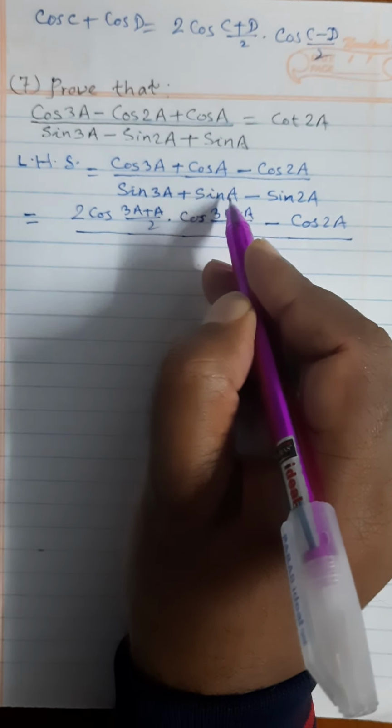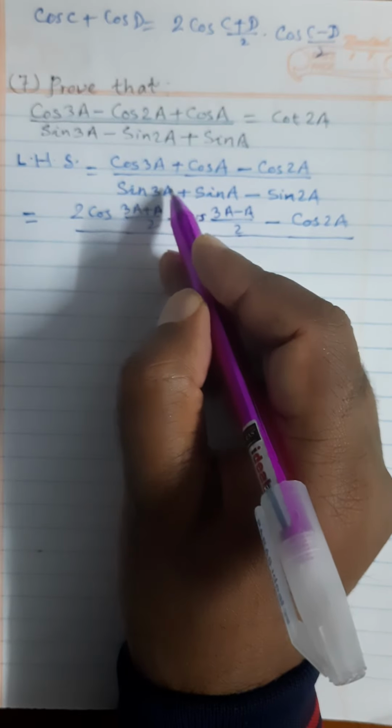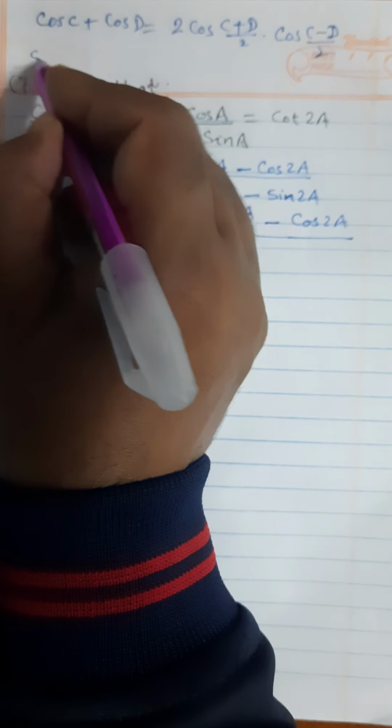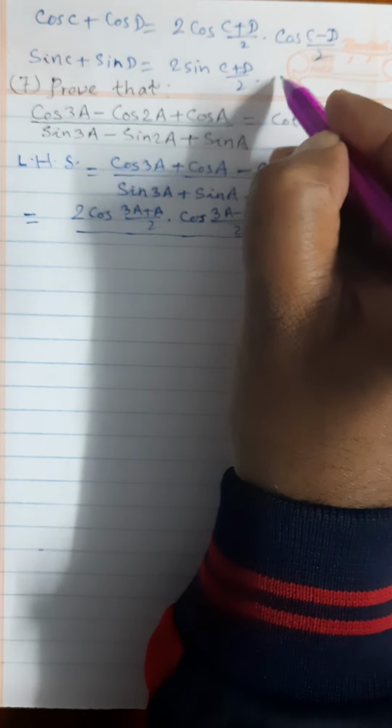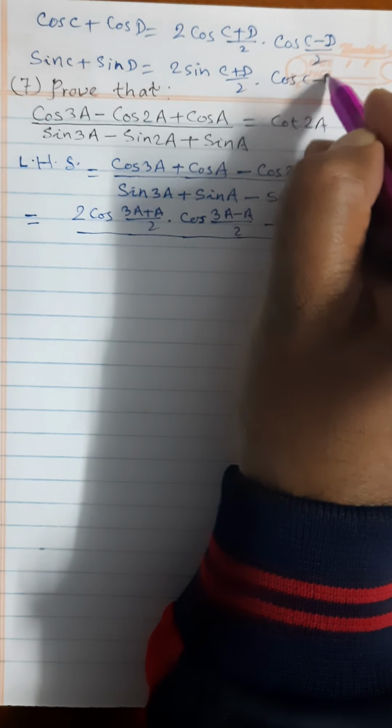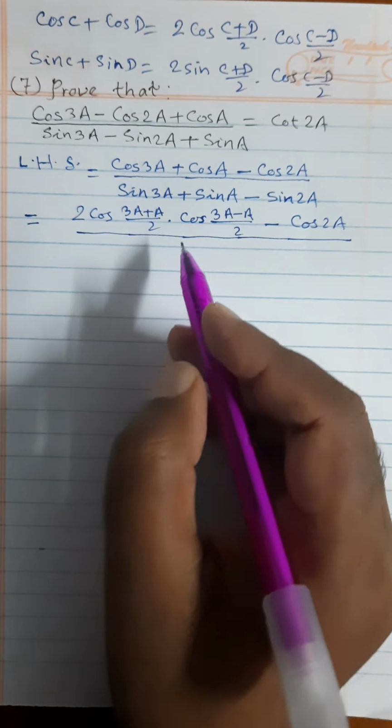Over, the sin c plus sin d formula we can use. Here in place of c 3a, in place of d we have a. Our formula for sin c plus sin d is 2 sin (c plus d) over 2 and cos (c minus d) over 2. We can use that formula.